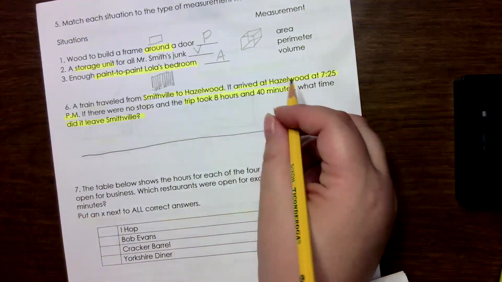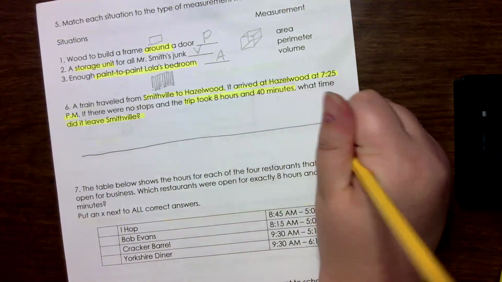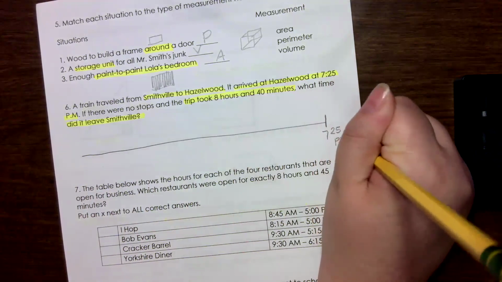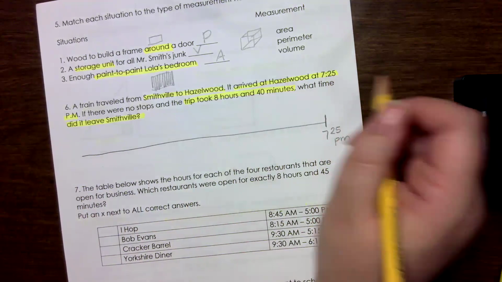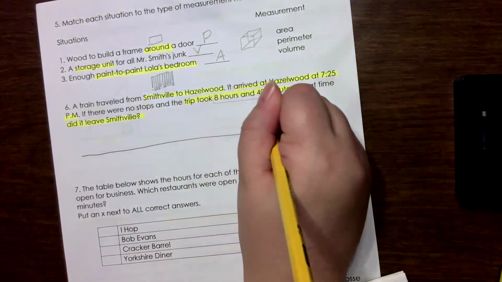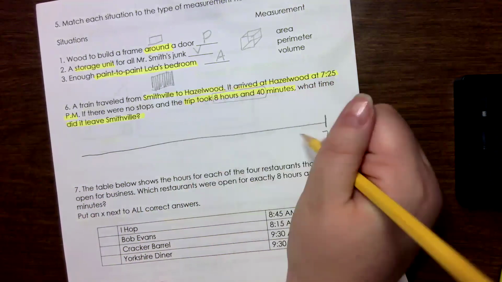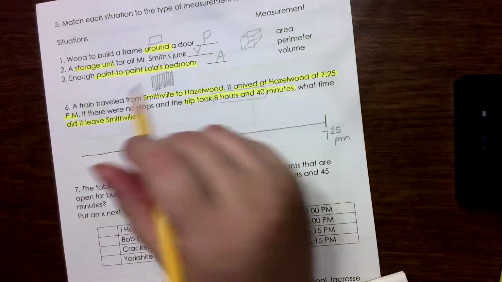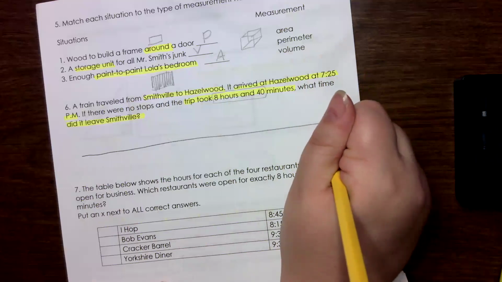So remember with elapsed time, I'm going to use this paper right here. We either know a start time, we know an end time, and we have to figure out elapsed time, or we have to figure out one of the ones we're missing. So I know that it arrived at 7:25 p.m. So that's my end time. And I know that it took 8 hours and 40 minutes. So I have to jump backwards 8 hours and 40 minutes to figure out what time it left. So I'm going to jump back.